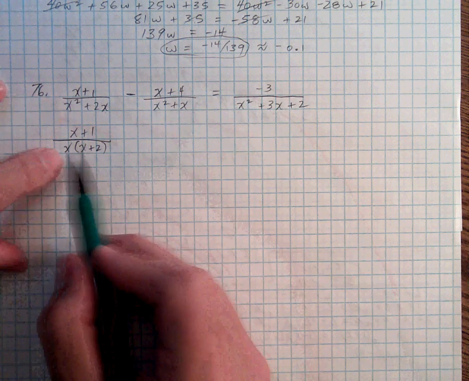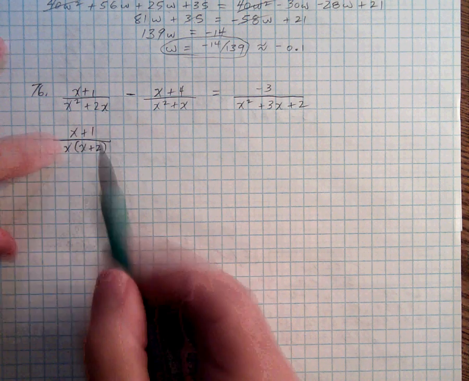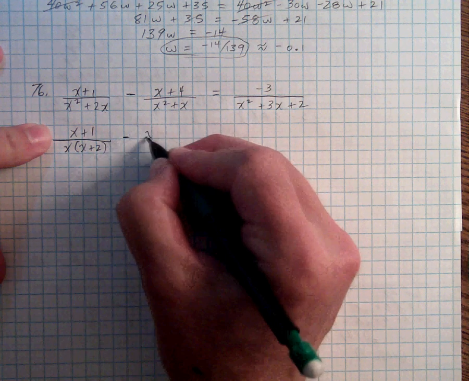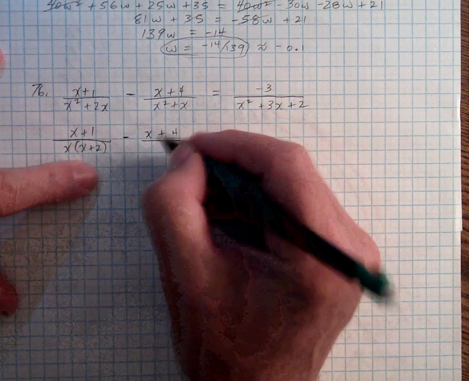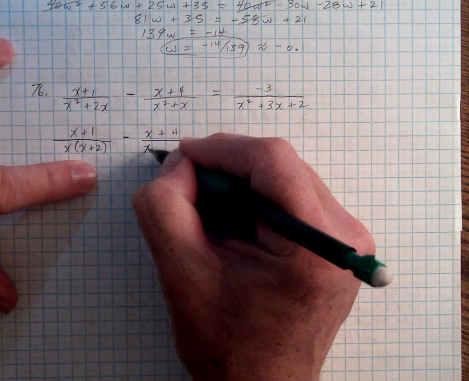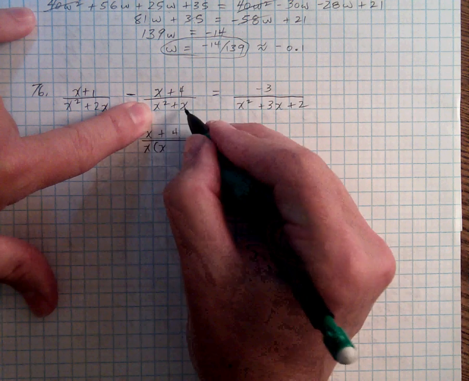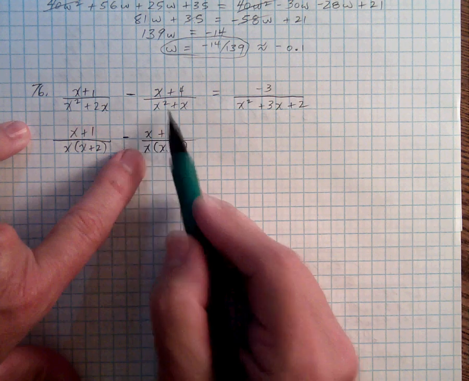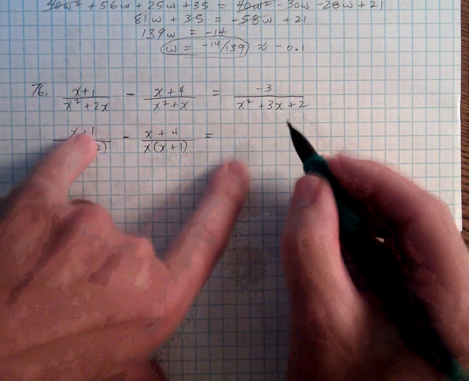Right? x times x is x squared, and x times 2 is 2x. So that one's factored. Minus x plus 4. Again, both these have an x, so I can factor out an x, leaving me with x plus 1. So x times x is x squared, and x times 1 is x. And over here, negative 3.